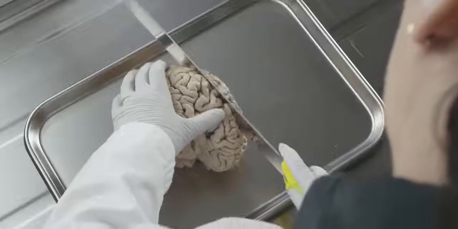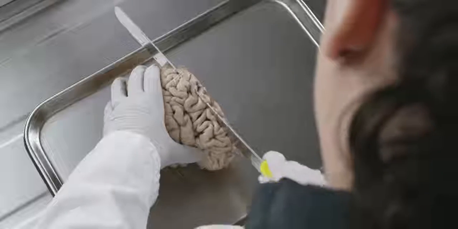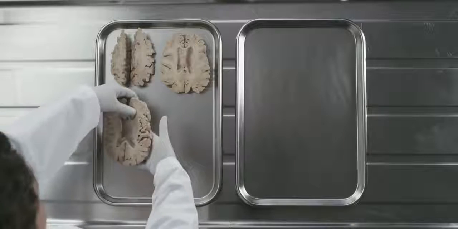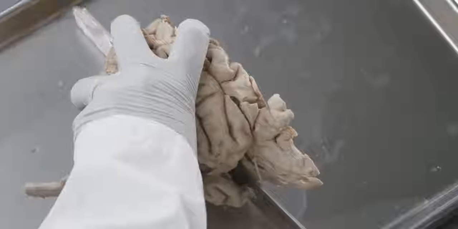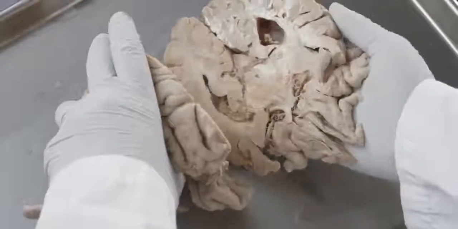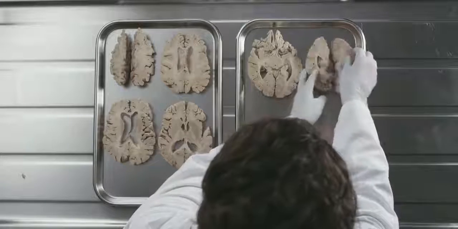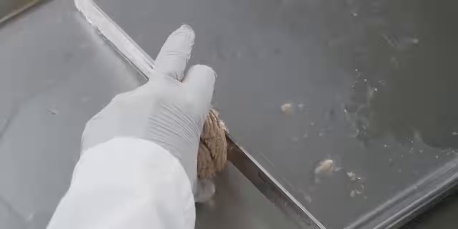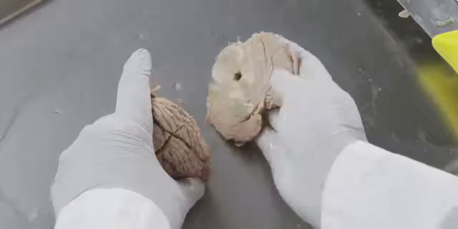We're going to cut this brain in a horizontal orientation. Okay, we're now going to cut through the brainstem here in an axial orientation. So here's the midbrain. And here we've cut through the pons in the superior cerebellar peduncle as it projects to the cerebellum.